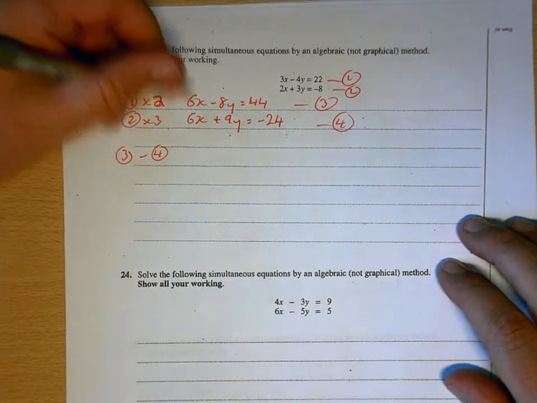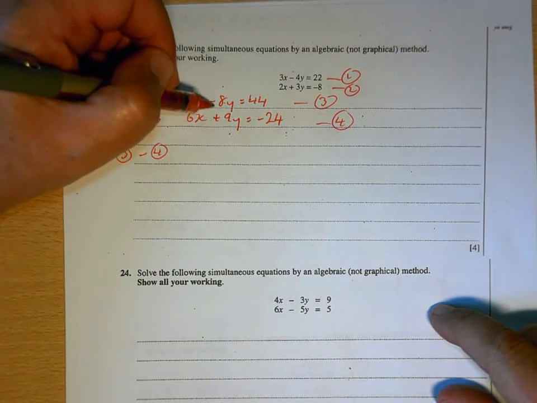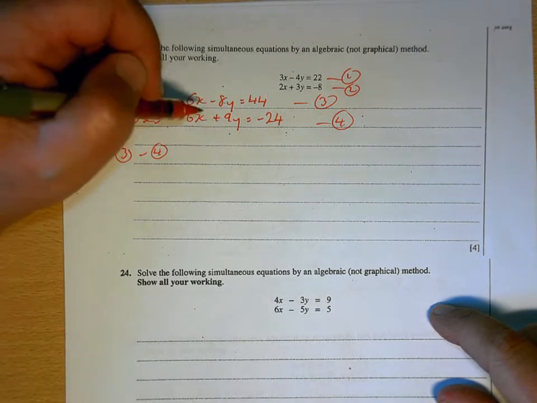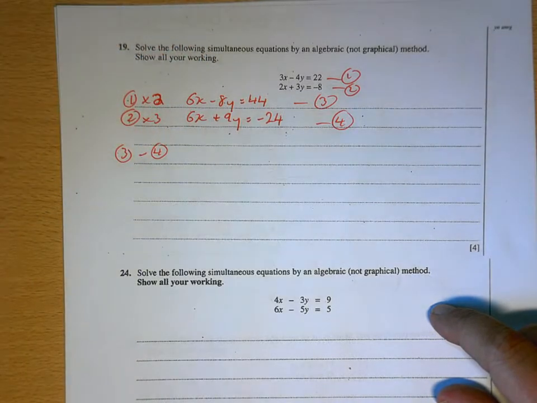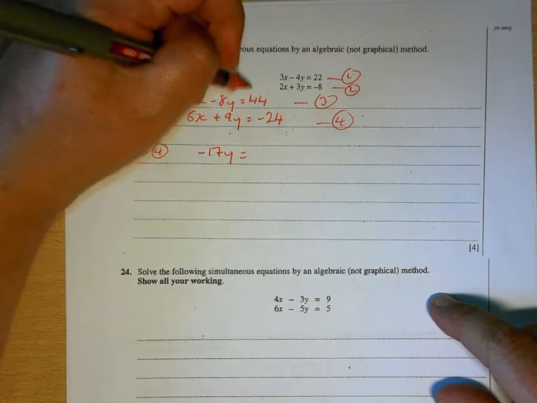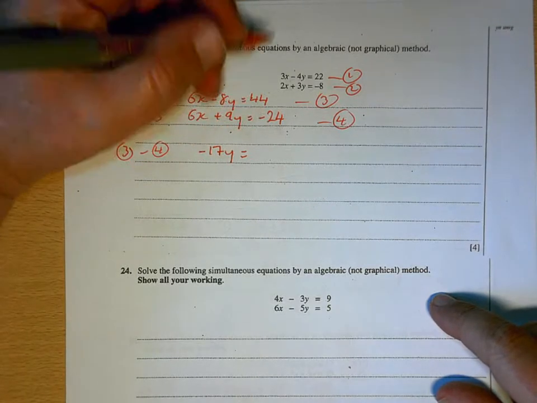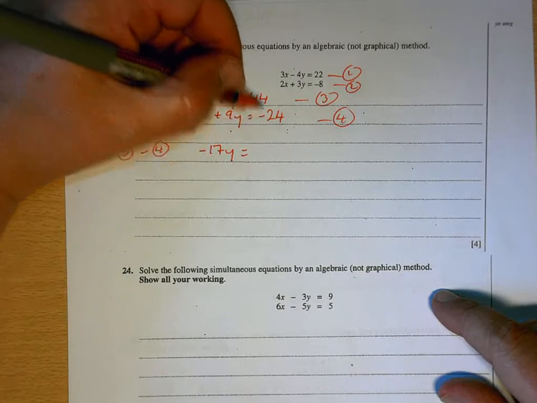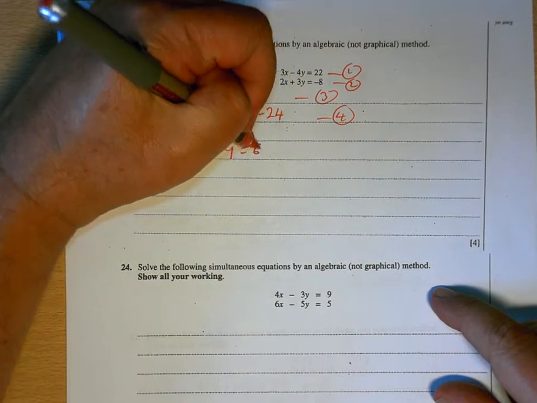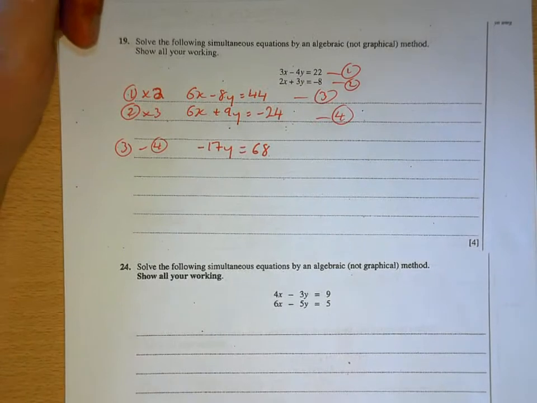3 take away 4. 6x take away 6x, gone. Minus 8y, and then we're taking off another 9, plus 9. So negative 8y on the number line, and then going down another 9, we end up at negative 17. This side, 44, we're subtracting a negative number, means it's the same as adding, so that's the same as 44 plus 24, which is 68.